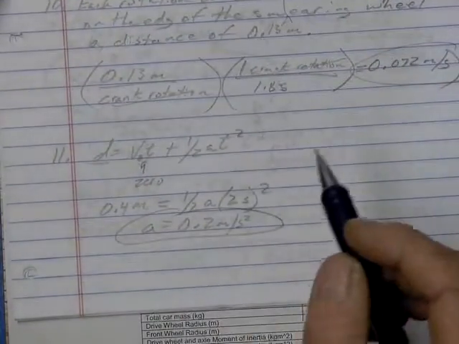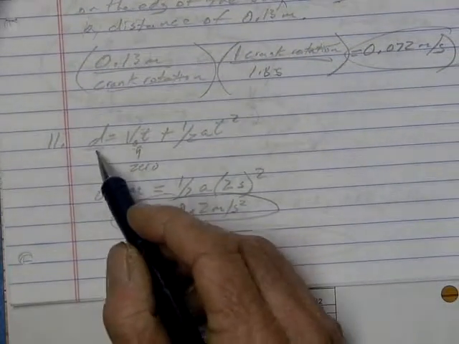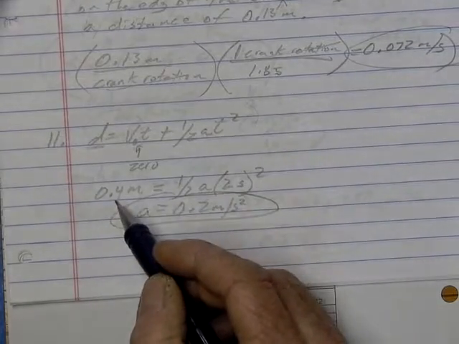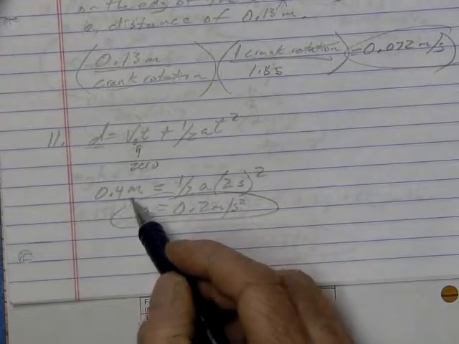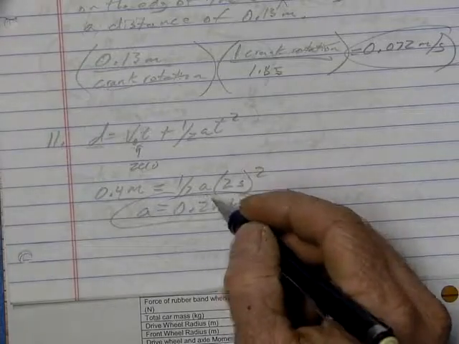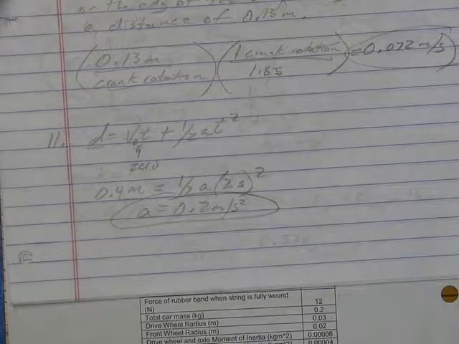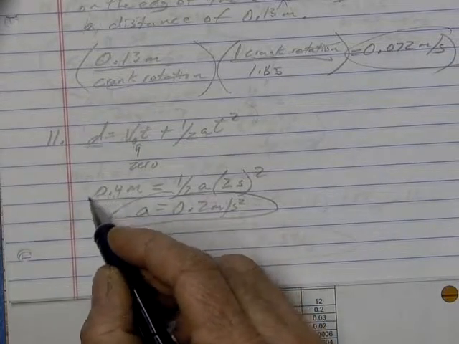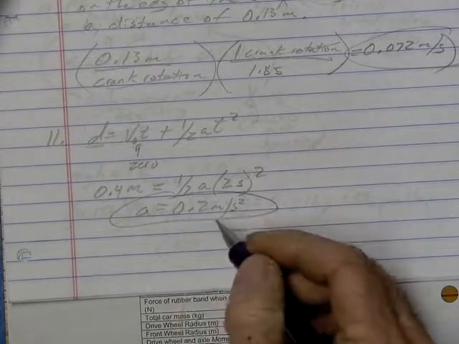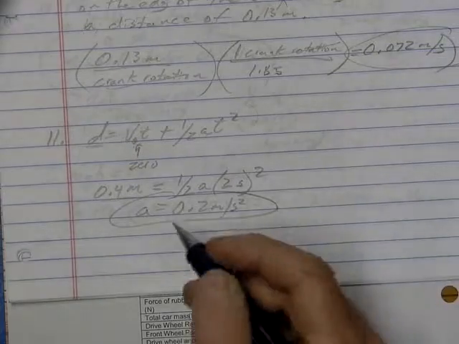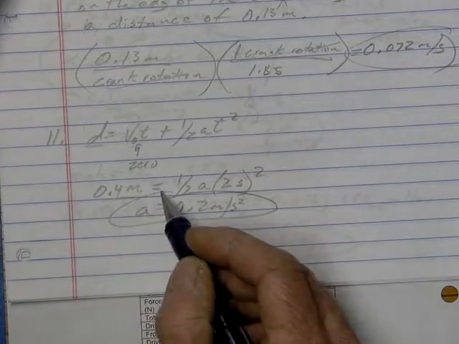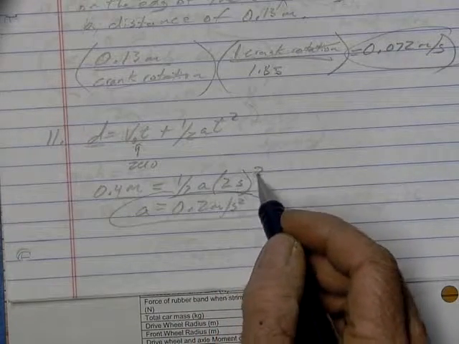Now, we can make the acceleration positive or negative here. I've chosen to just call this distance a positive 0.4 meters, even though it's downward, and then I'm going to get a positive acceleration. You could do this like the books tell us to. You could have negative there and get a negative acceleration. That works too. But I think it's simpler this way. So we have 0.4 meters equals 1/2 a times 2 seconds squared.